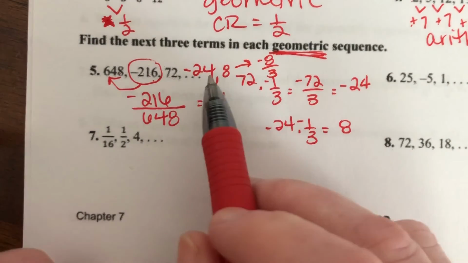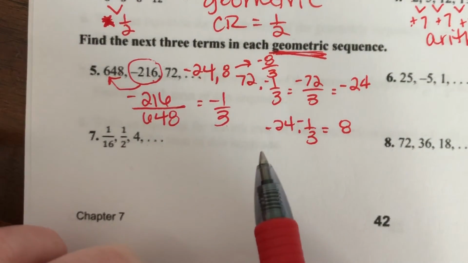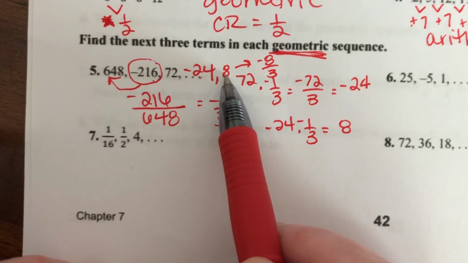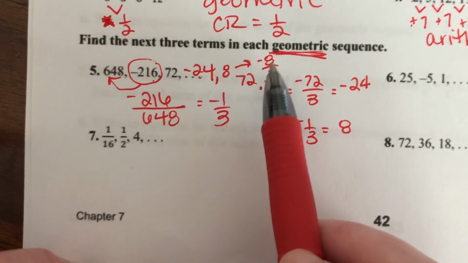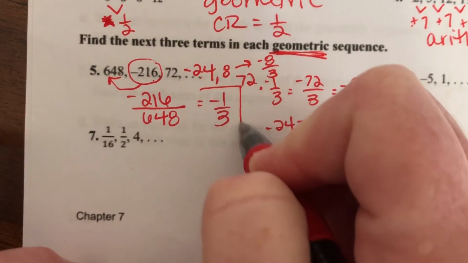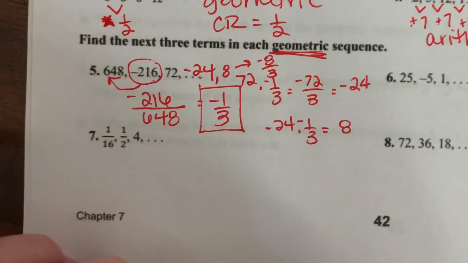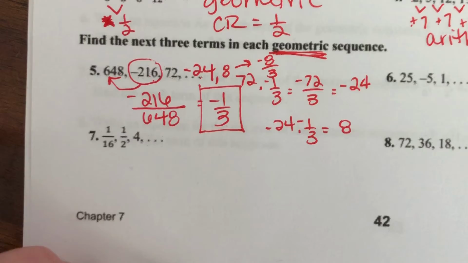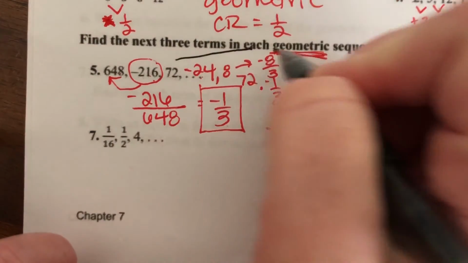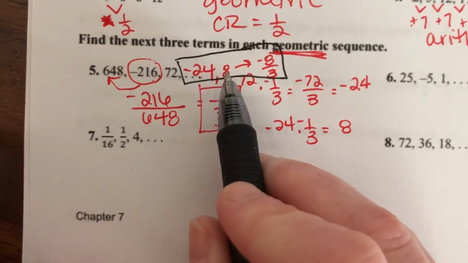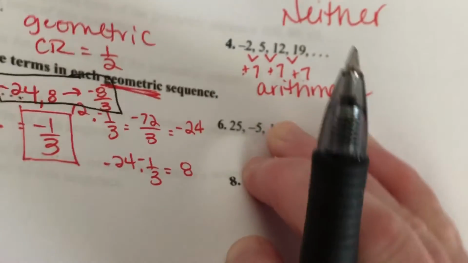So basically I'm dividing by negative 3 over and over. Negative 24 divided by negative 3 is positive 8. Positive 8 divided by negative 3 is negative 8 over 3. My common ratio, the number I'm multiplying by, is negative 1/3, and that's the same thing as dividing by negative 3. So my answer here, my next three terms, are negative 24, positive 8, and negative 8 over 3. Sorry, that's sloppy. I'm trying to do better.